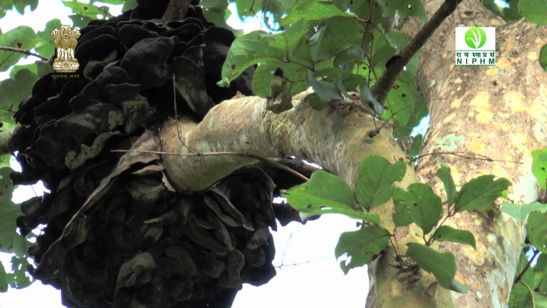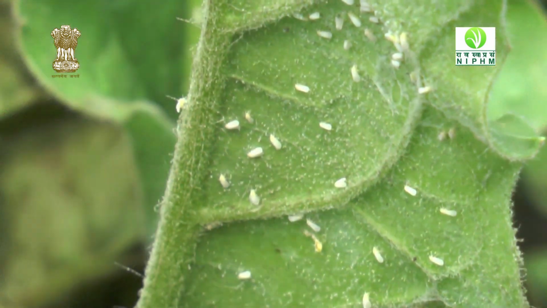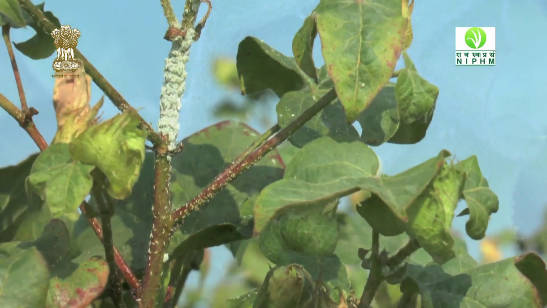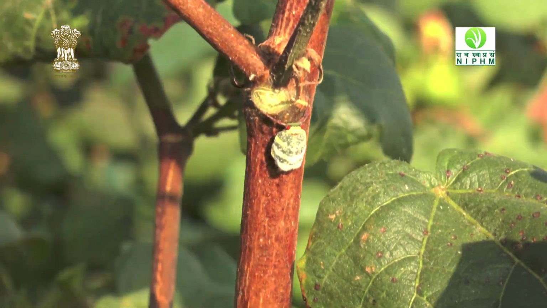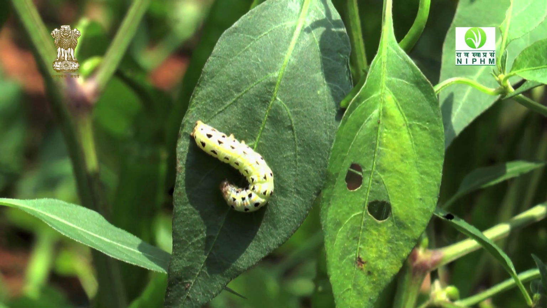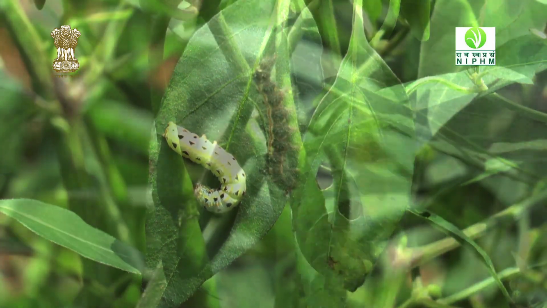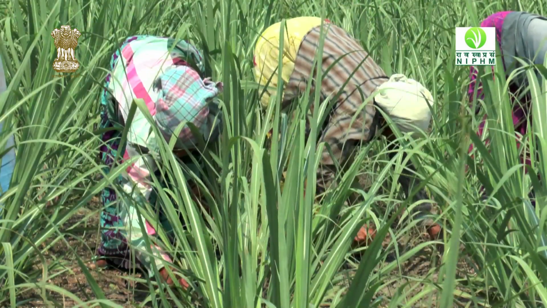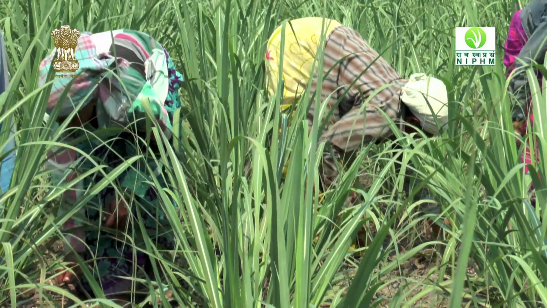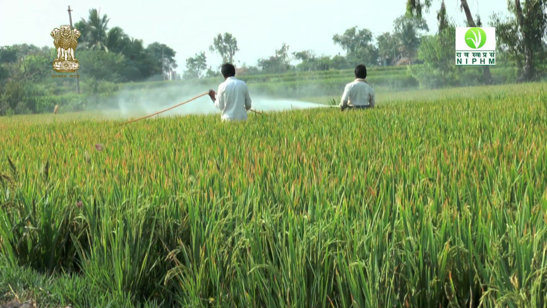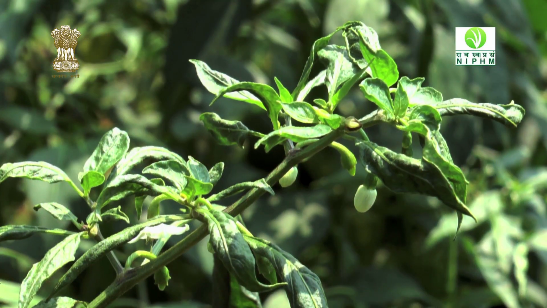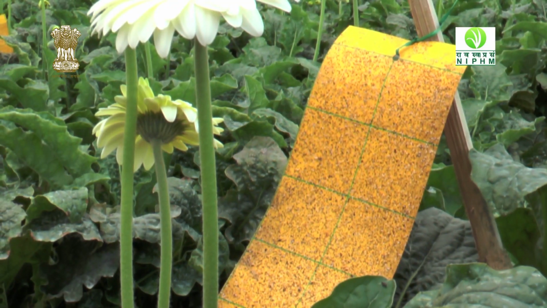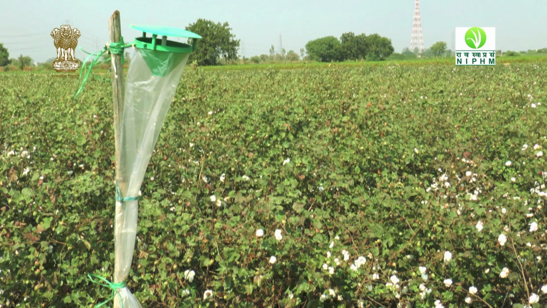All the creatures on this earth have the right and ability to live and survive. Hence, we need not and cannot eradicate any pest, pathogen or weed. It is enough if they are kept under control to avoid economic damage to our crops. The best way to do this is the integrated pest and disease management system.